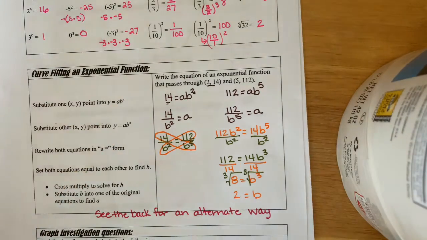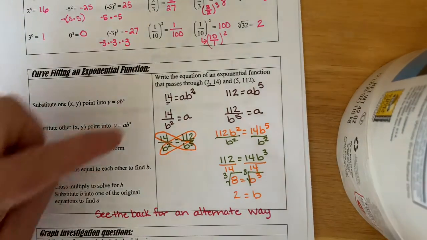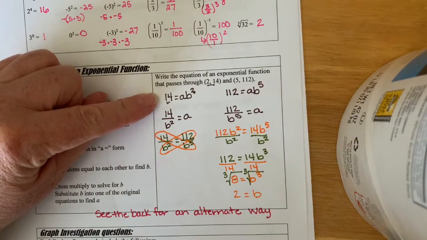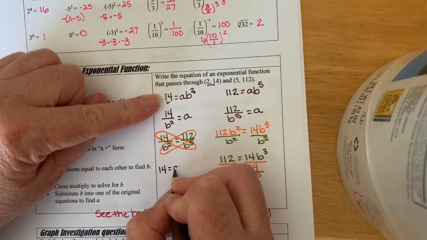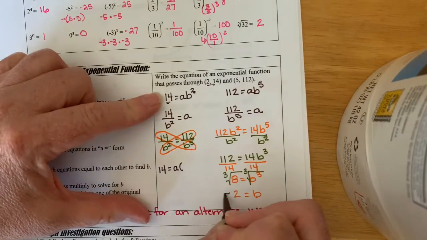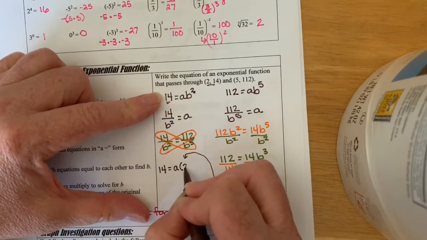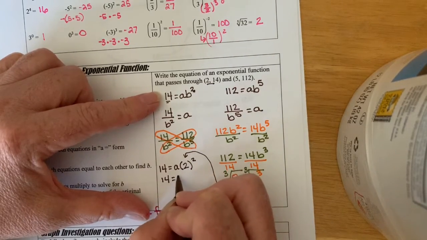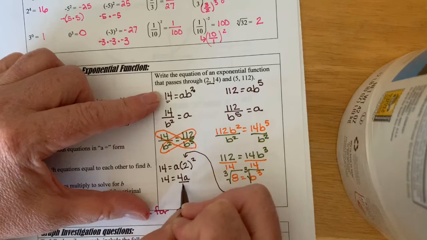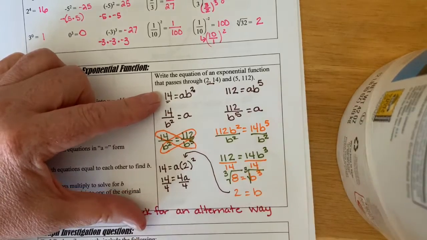So now I can take one of the original equations. I personally like to use the smaller numbers. So I'm going to use this 14 equals a times b squared, and we're going to plug in the 2, and we're going to square it. So we have that 14 equals 4 times a. We're going to divide both sides by 4.